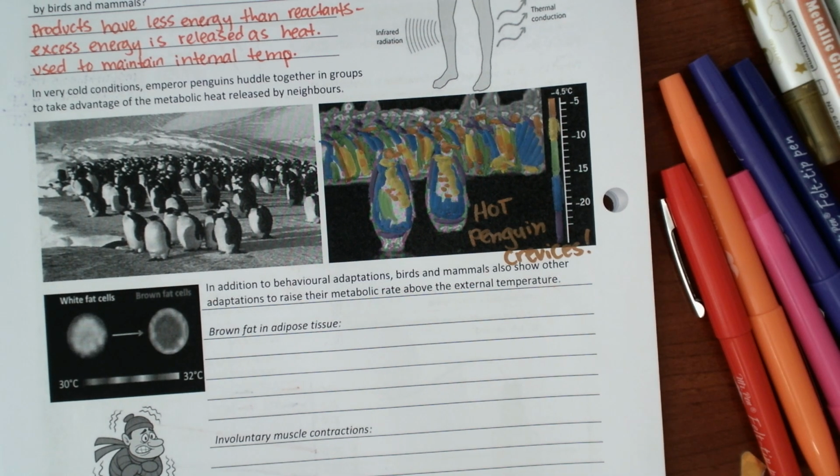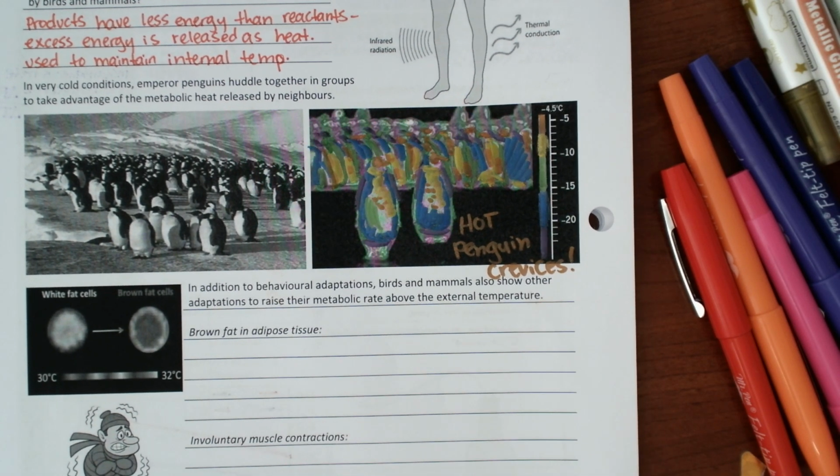A lot of different animals also have this brown fat or adipose tissue, which is what we talked about when we looked at loons and seals. In addition to behavior, things like huddling, like the little penguins to get their little hot penguin crevices, little penguin pocket. Oh my god, a penguin pocket. Okay, sorry. Birds and mammals also have other adaptations to their metabolic rate to help raise their external temperature.